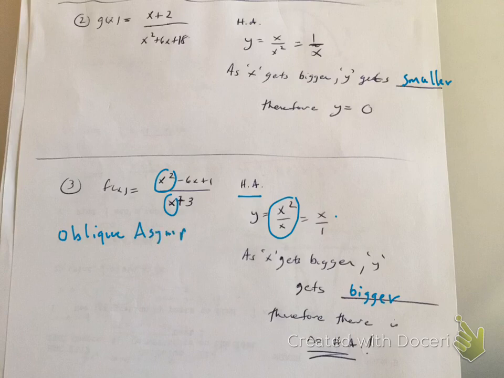How you find the oblique asymptote is something you probably thought you never were going to do again from intermediate algebra, and that is to do long division. So we're going to do long division to remind you how to do that. To get the oblique asymptote, I'll have to take the x plus 3 and divide it into x squared minus 6x plus 1.